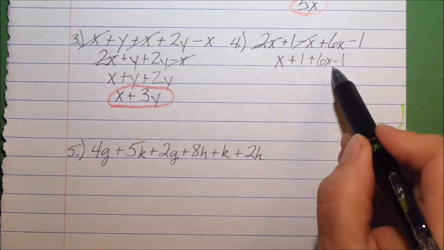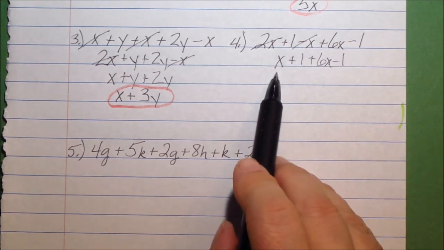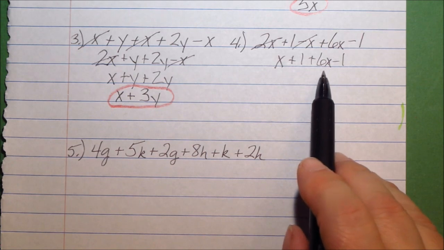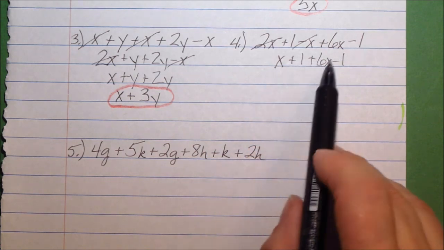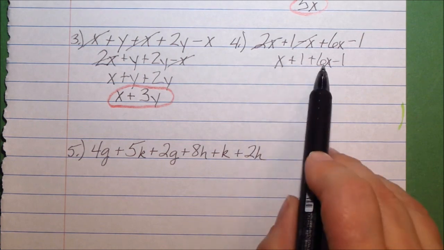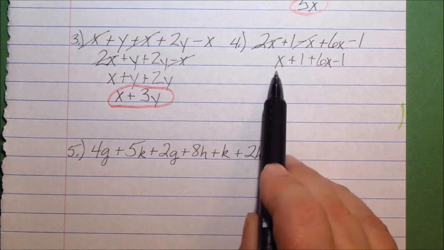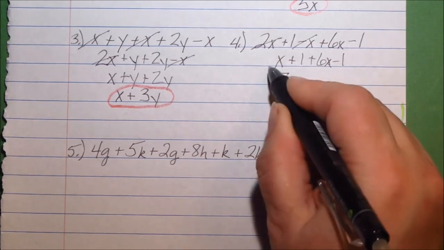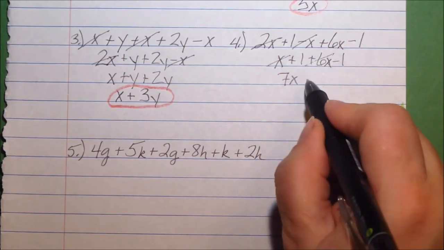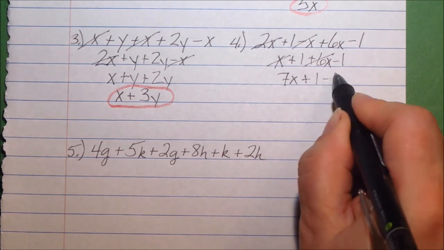Okay. Do I have any more like terms with this x variable? Yes, this 6x right here. All right. So 1, don't forget, it's not 0 plus 6. Okay, there's a 1 there. So 1 plus 6 is 7x. I've taken care of that term and that term. Now I bring down the rest.